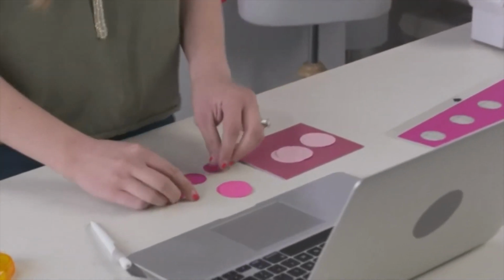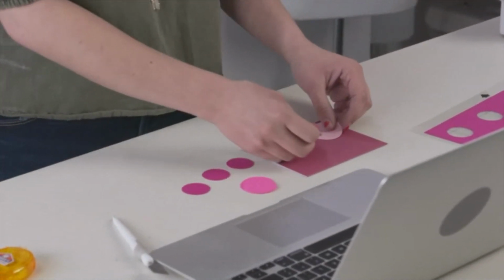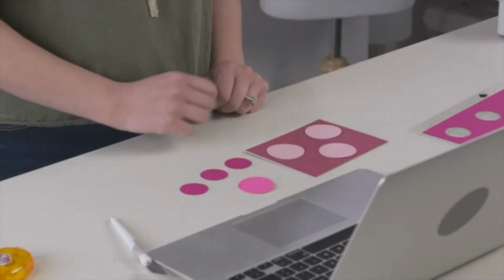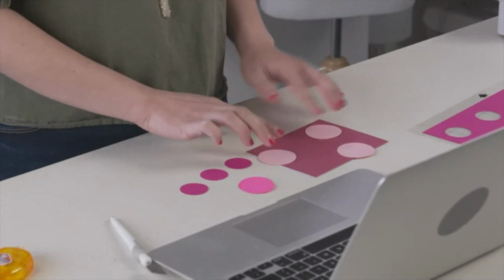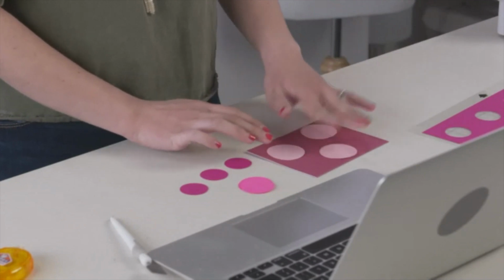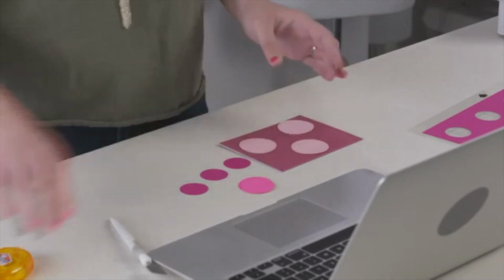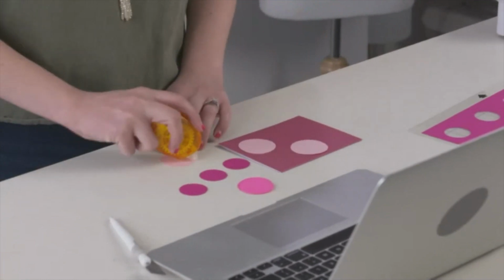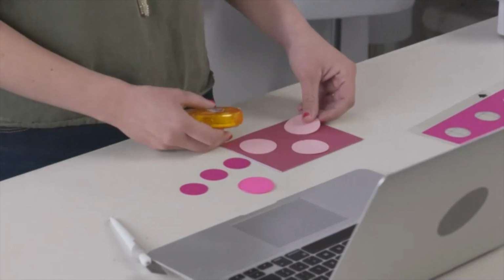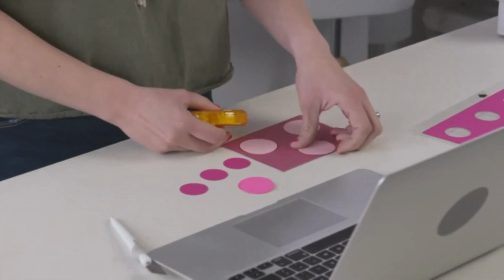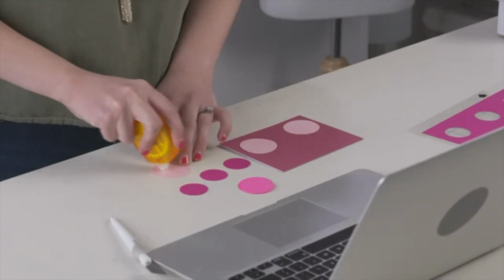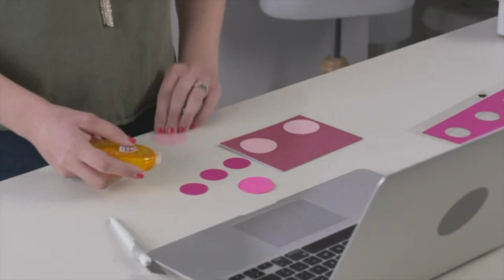Okay. So now what we're going to do is arrange our polka dots. I just did 3. If I were to do it again, I would probably make maybe one more and put one off to the side. But I'm just going to arrange them in this tri pattern, and I'll put down all of my circles. So when I'm using this tape runner, I just like to do an X for circles, seems sufficient. Just go ahead and put them down.